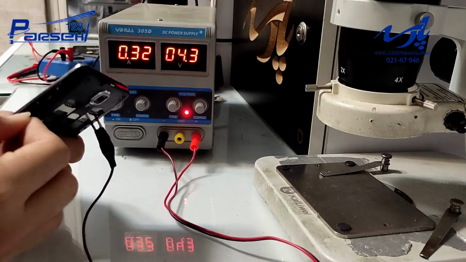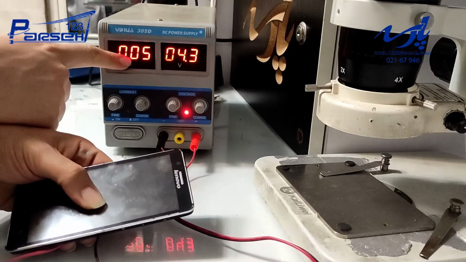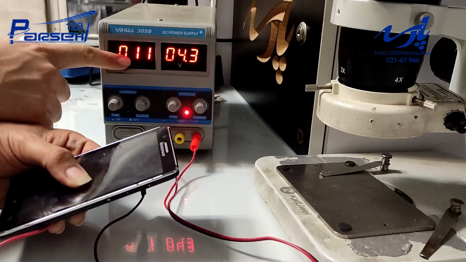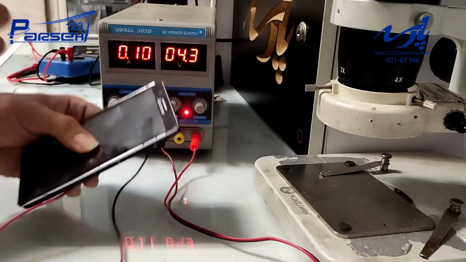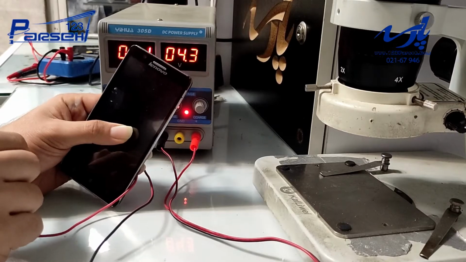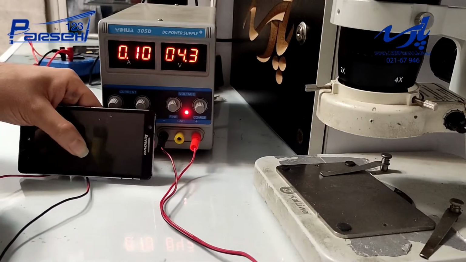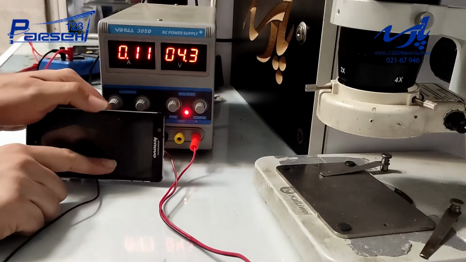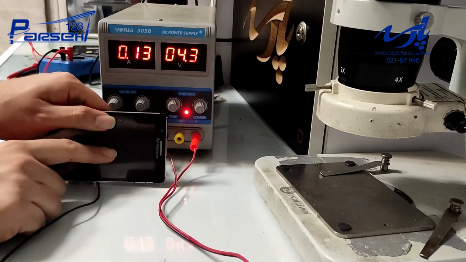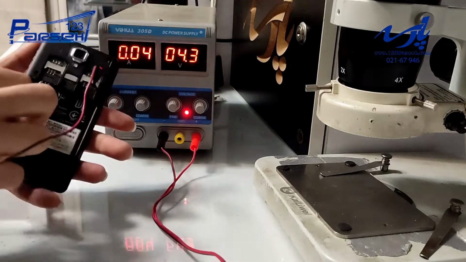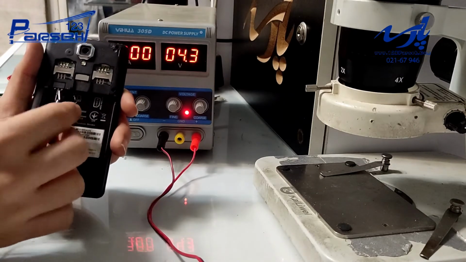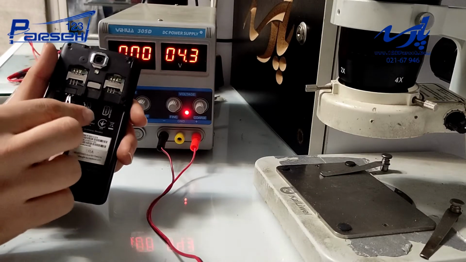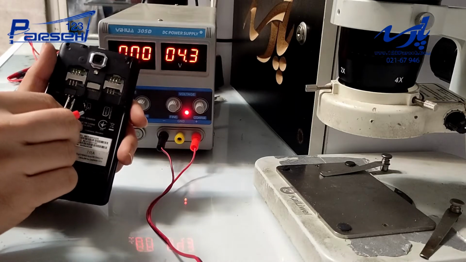As you can see, the current goes up. This must be around 65 or so. As you can see here, the phone doesn't turn on. It happens because sometimes you just have to connect the BSI and the negative together in order to turn on the phone. Like this.